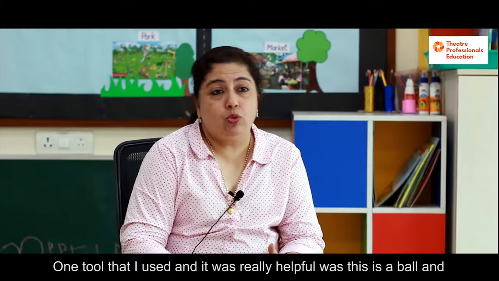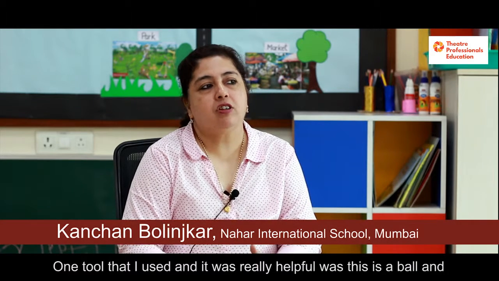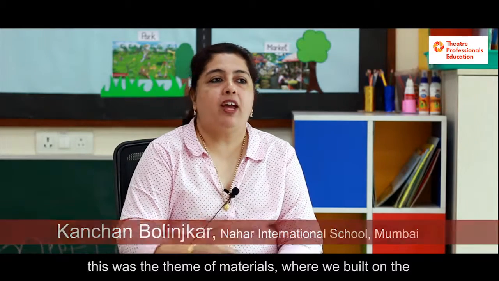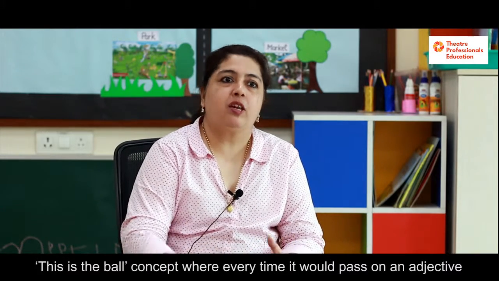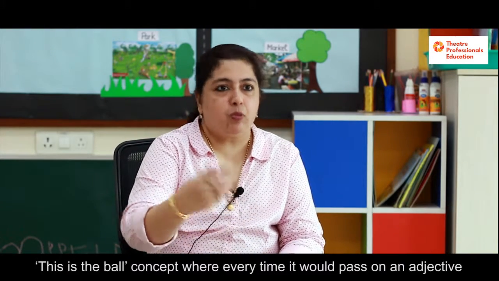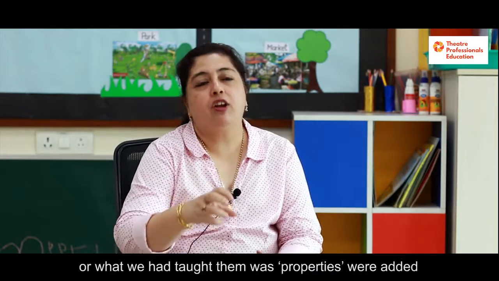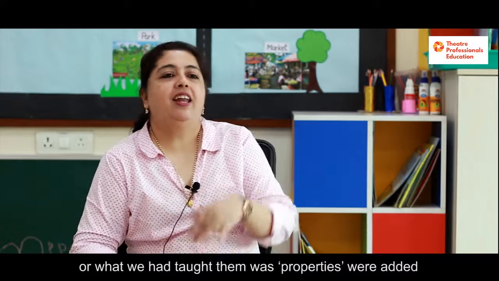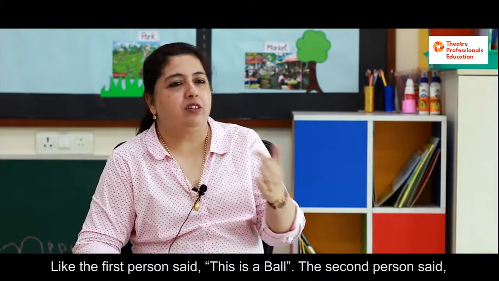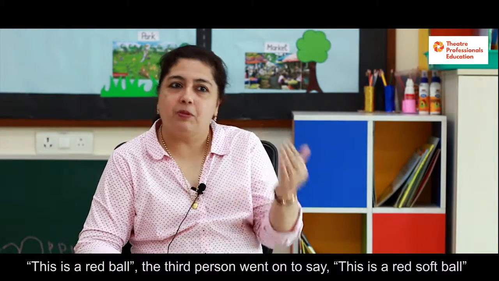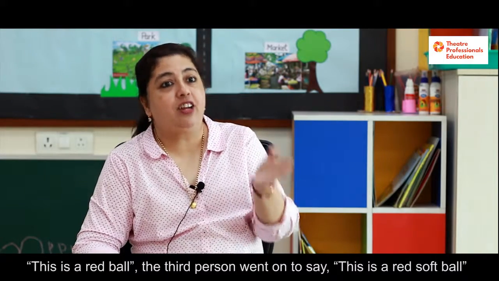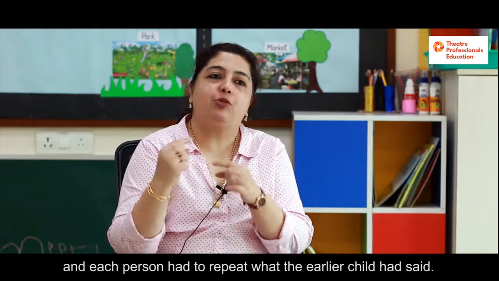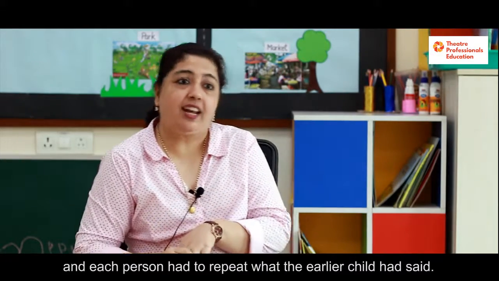One tool that I used, and it was really helpful, was This Is a Ball, and this was for the theme of materials, where we built on the concept, where every time it would pass on, an adjective, or what we had taught them as properties, was added. Like the first person said this is a ball, the second person, this is a red ball, the third person went on to say this is a red soft ball, and at the end of say 5 or 6, each person had to repeat what the earlier child had said.